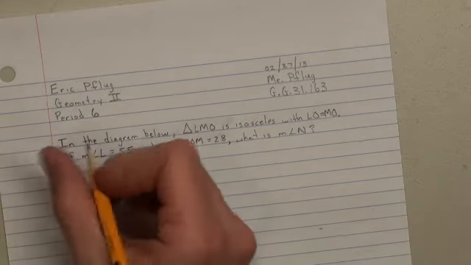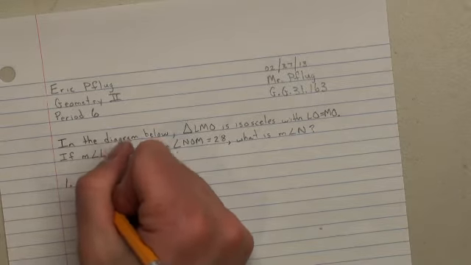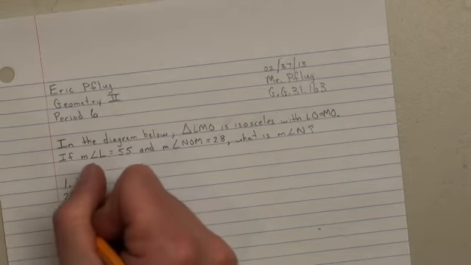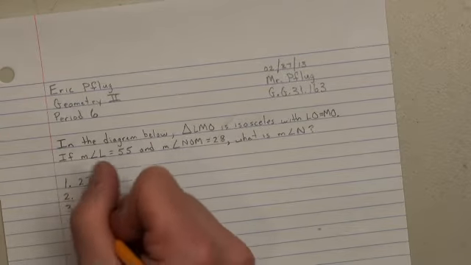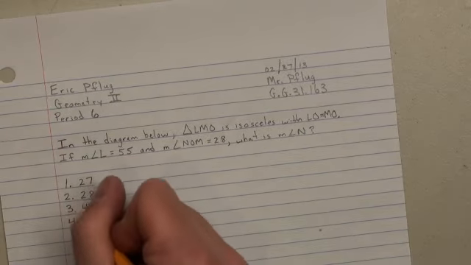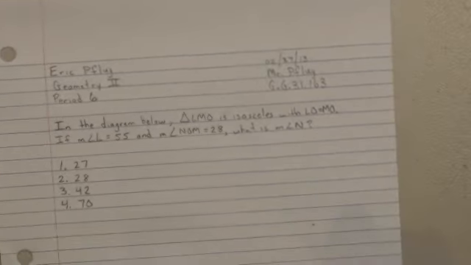Number 1 is 27. Number 2 is 28. Number 3 is 42. And number 4 is 70.